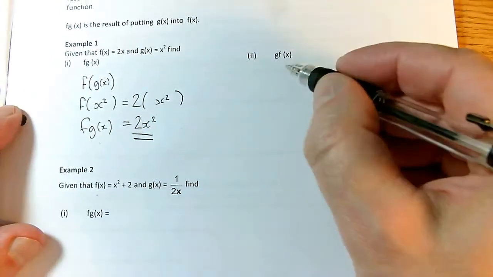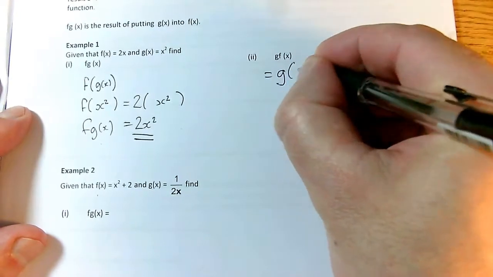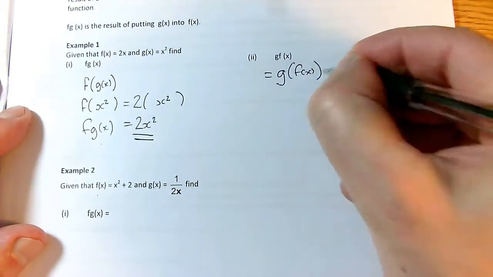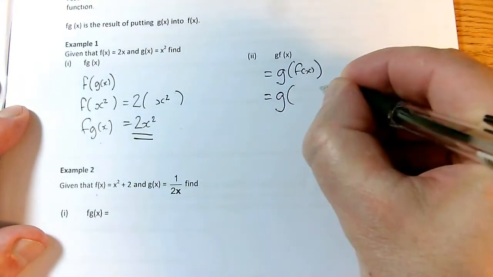Okay, so same logic on this one. Gf of x. First thing, put in the missing brackets. So g brackets f of x. Now, is this f of a bracket or is it g of a bracket? It's g of a bracket.